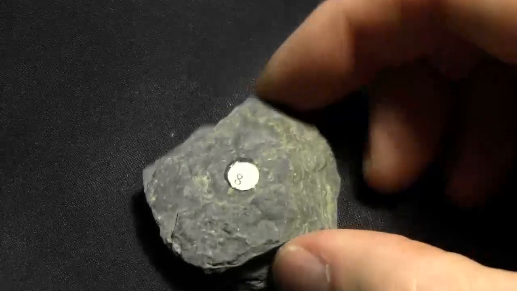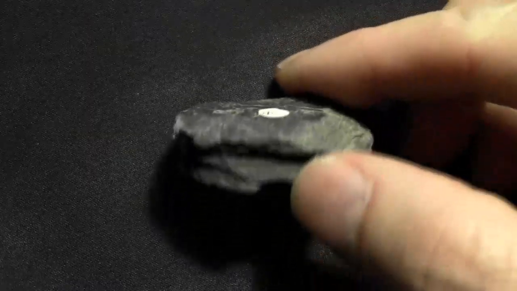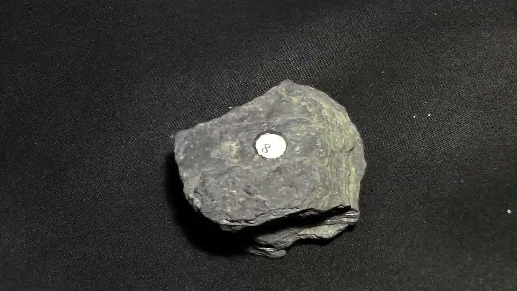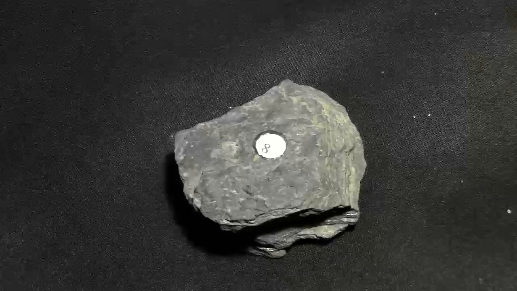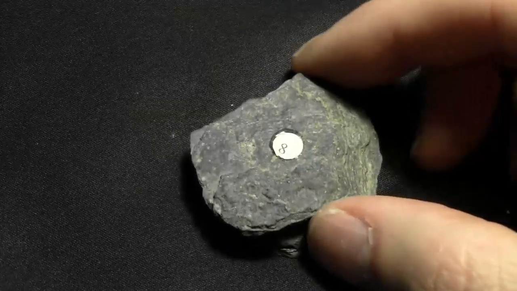All right, our next rock is slate. You might be familiar with slate. You may have heard of slate before. This is a metamorphic version of shale. Now, we have not talked about shale yet because shale is a sedimentary rock, but we do have a sample of that in our box. And slate is just a metamorphic version of that.